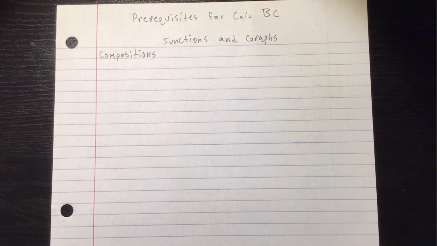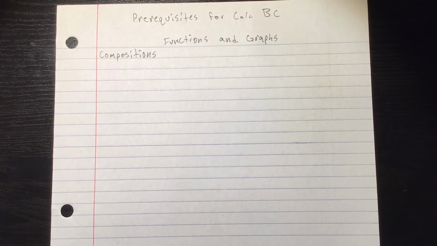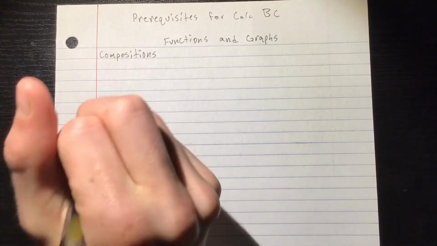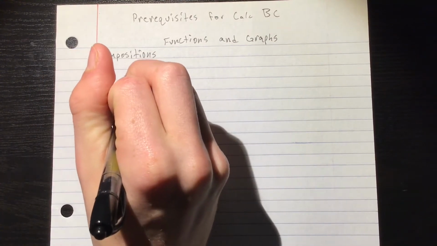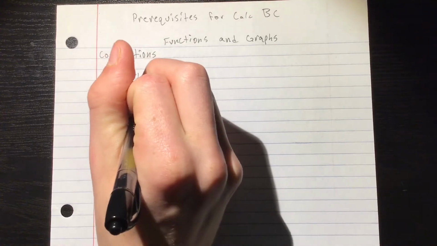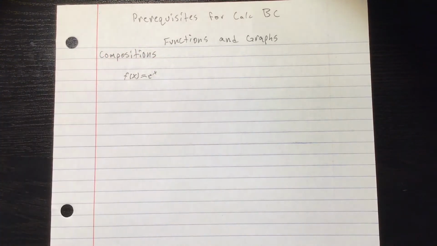Otherwise, let's dive in. I'll walk us through a couple of examples, and then hopefully we'll get a good intuition behind what a composition is. So let's call a function f of x. Let's call it e to the x. Hopefully you're familiar with this. It's just the exponential graph.